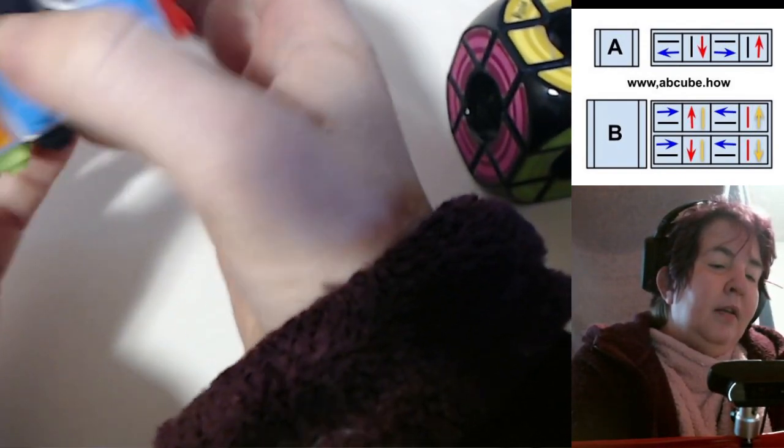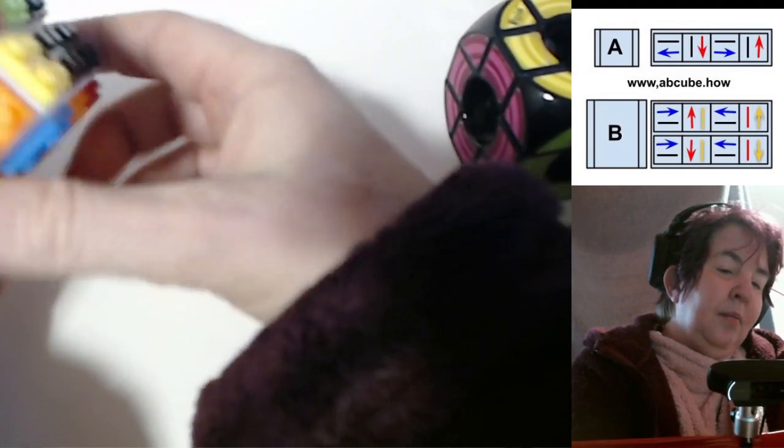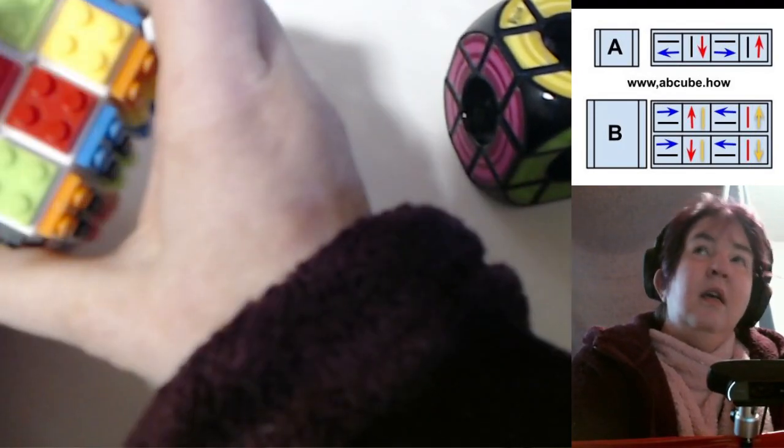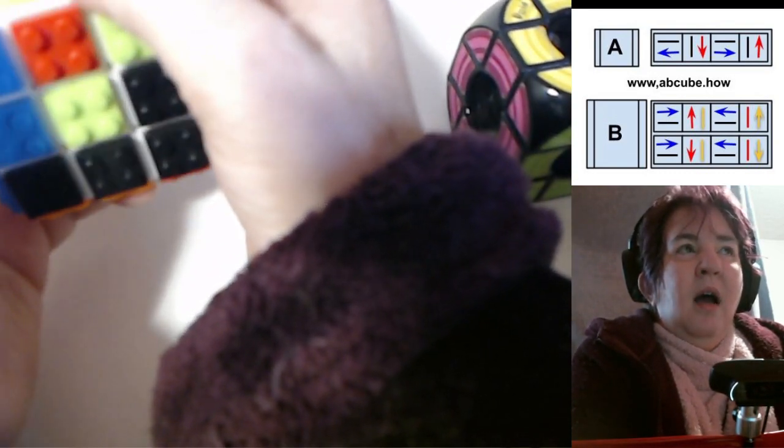All right. I'm just going to twist. See what I'm doing here. I have tried my method on the Megaminx. It does not work on the first side or the last side. I just kind of do it with gravity. Hold on, I'll go get one.